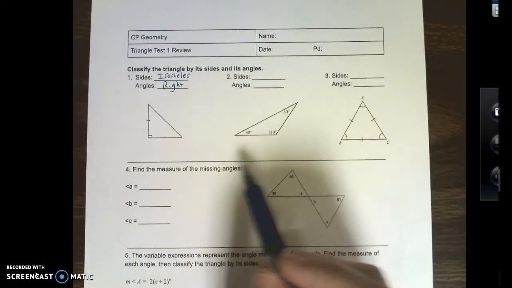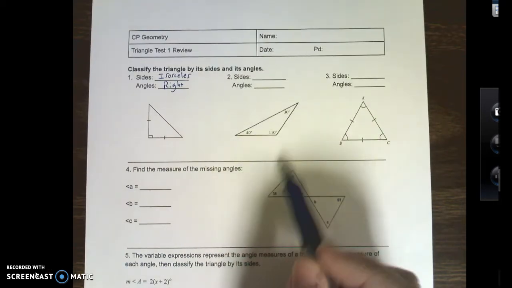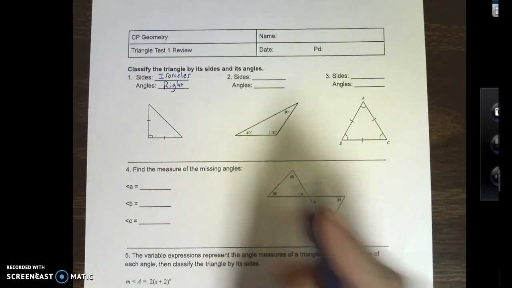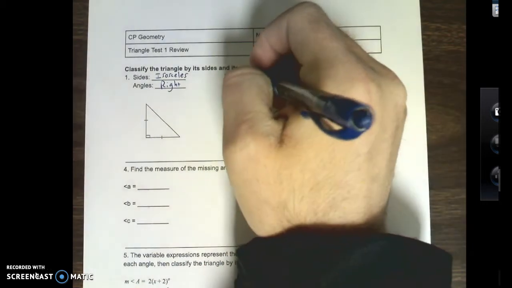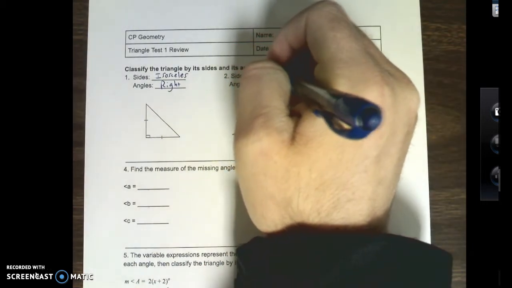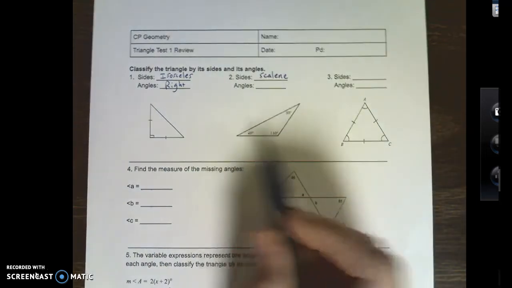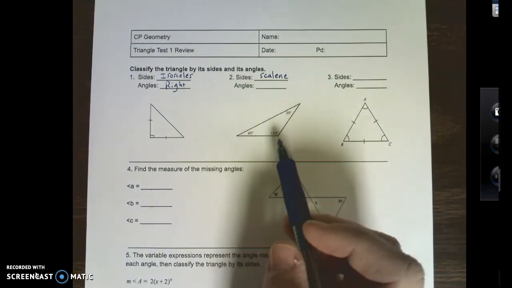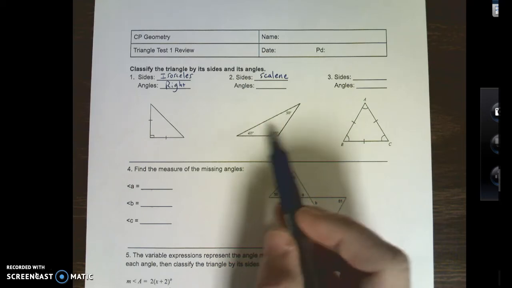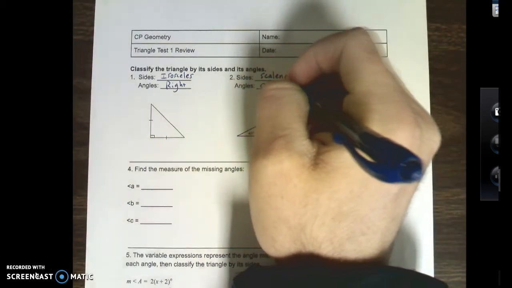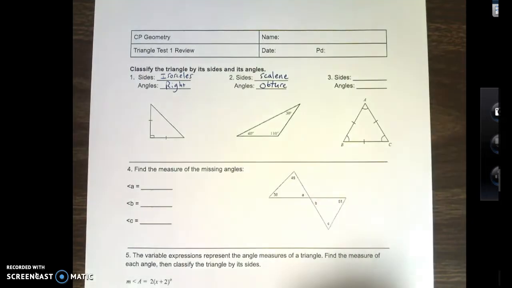By its sides, for number 2, you'll notice that none of the sides are congruent. That's evident because I have no congruent tick marks. So if none of the sides are the same, that's called scalene. Now if I look at all my angles, 30, 40, and 110, as soon as you have one obtuse angle, we can call it an obtuse triangle.